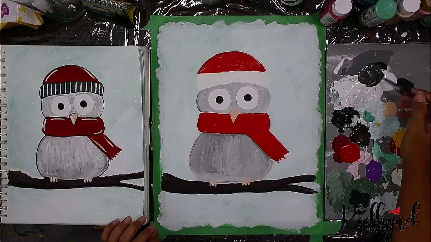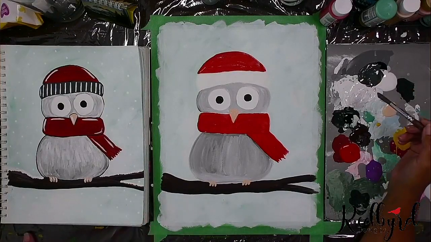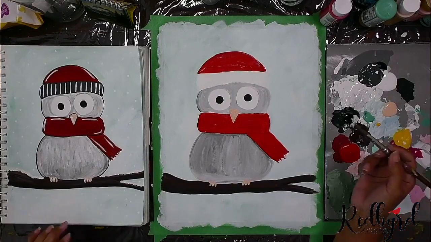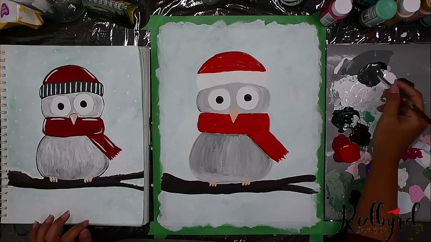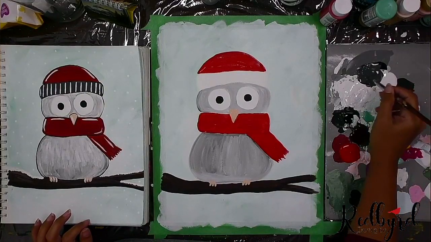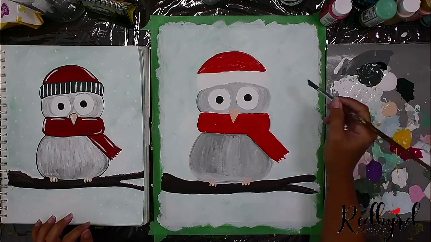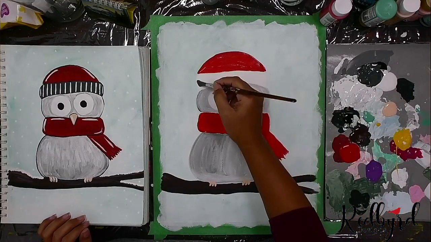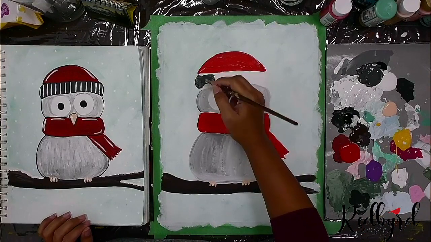Black is very strong when you're mixing paint. If you're new to mixing paint, do go easy on the black. It doesn't take much to either darken a color or change that color a little bit darker. A little goes a long way. Okay.